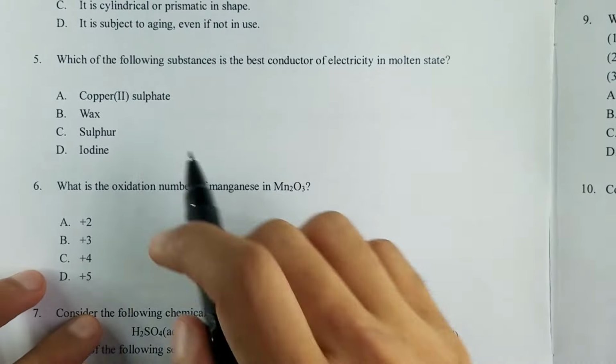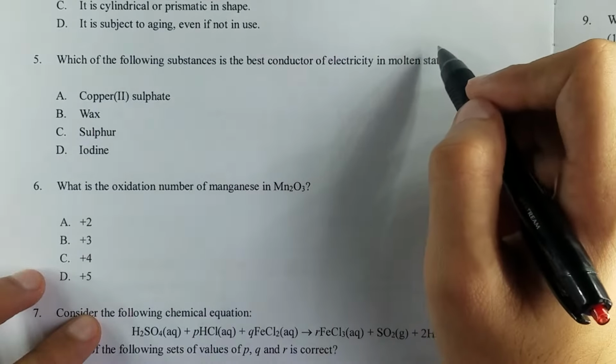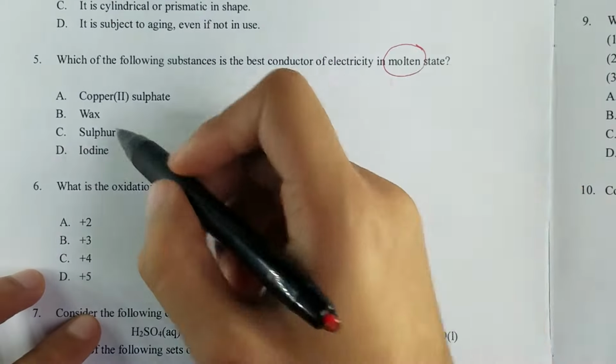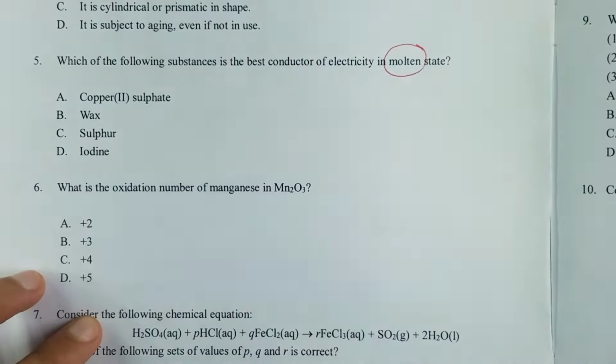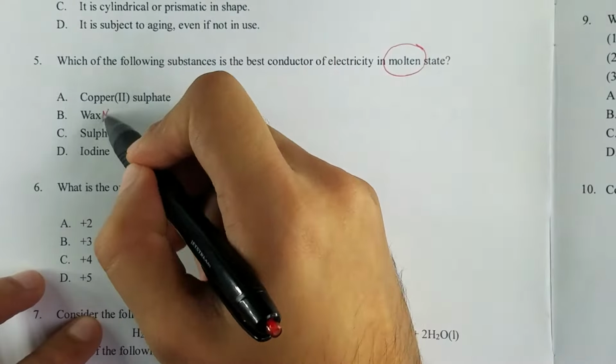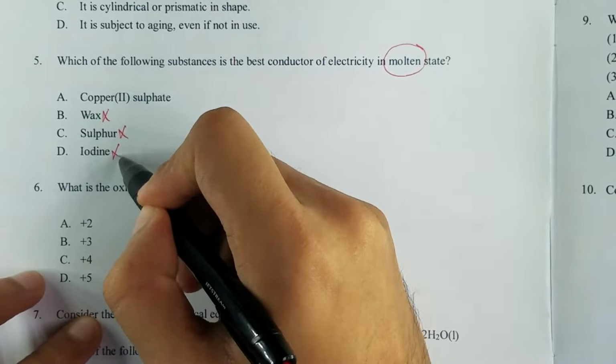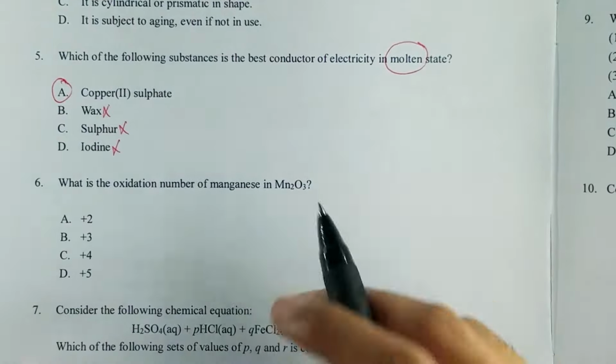All right, the 5th question. Which of the following is the best conductor in molten state? So again, molten state, only ionic compounds. So wax is not ionic, sulfur is not, iodine is not. So the only option is A.